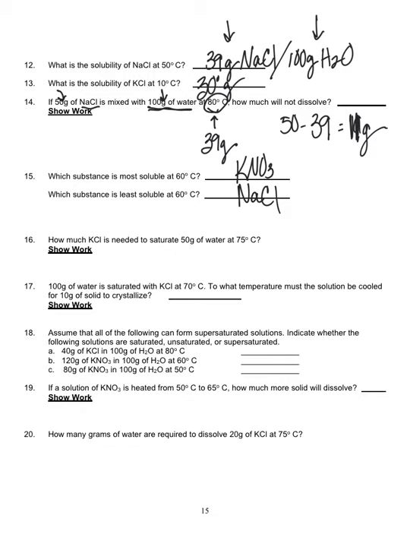How much KCl is needed to saturate 50 grams of water at 75 degrees? So this is your proportion again. Look what's changing, that 50 grams of water. So I always say start with your 100 grams of water and find how much solute can go in. And of course, you use the temperature to do that. So KCl at 75 degrees, that's 48 grams would dissolve in 100. Well, if they switch that to 50 grams of water, how much will dissolve then?